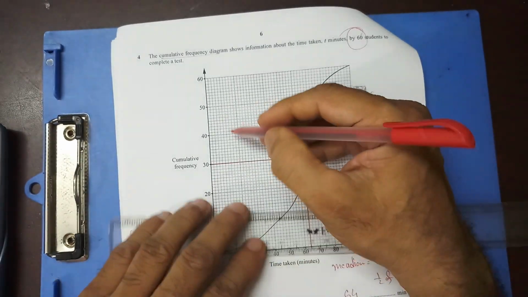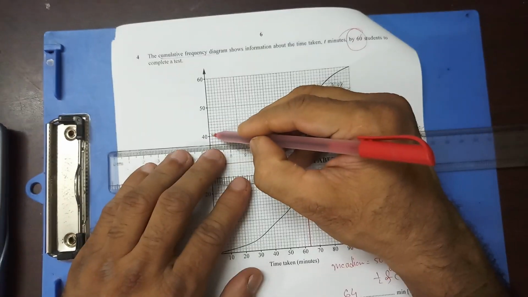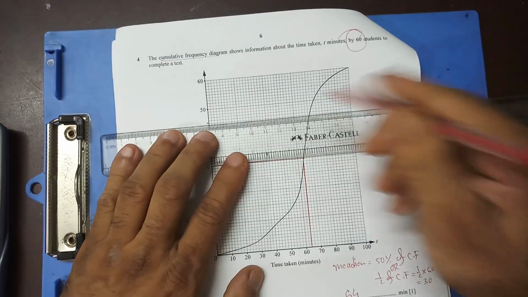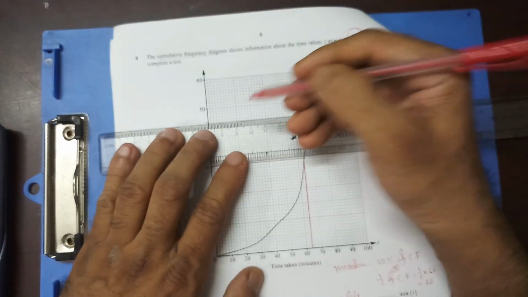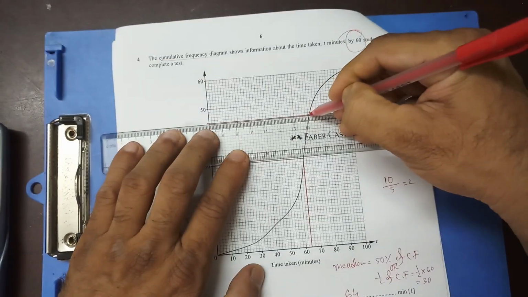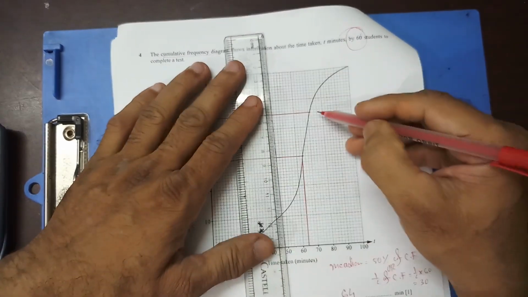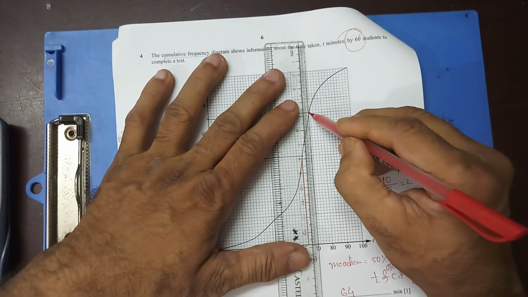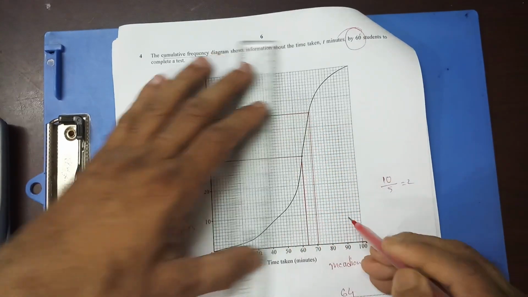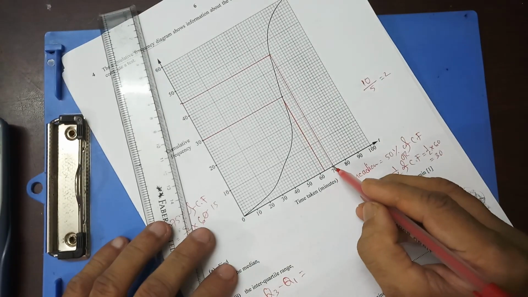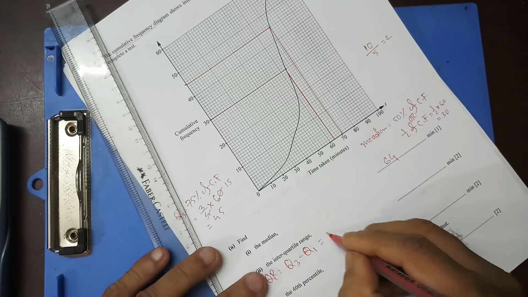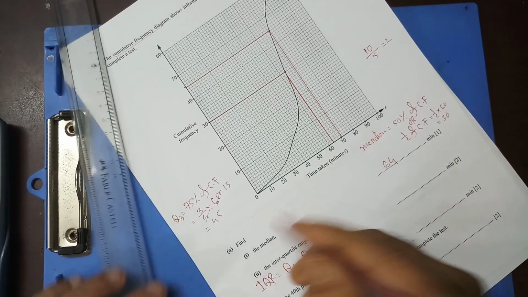Again, I strongly suggest drawing this: 1 2 3 4 5. This is 45. See that I'm marking that, so I'm not going to make any mistake. If you don't mark that, you might make some mistake. Okay, it's somewhere over here, and I got this one, this one was 2, so 71. So Q3 is 71 minus what is Q1?